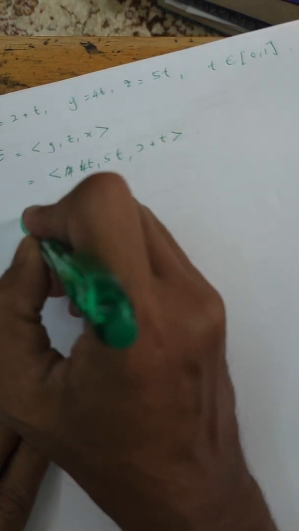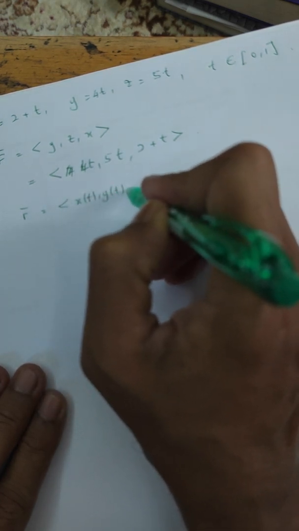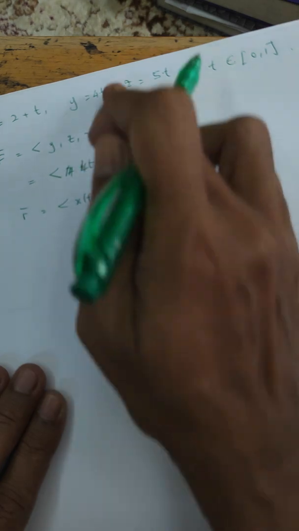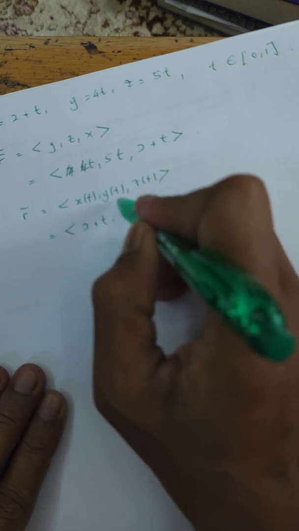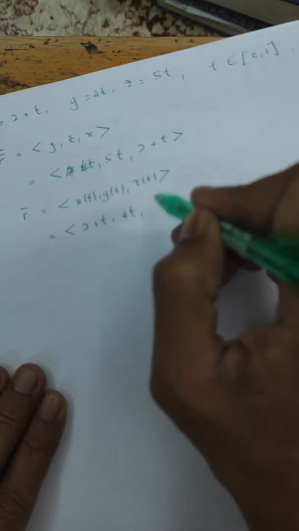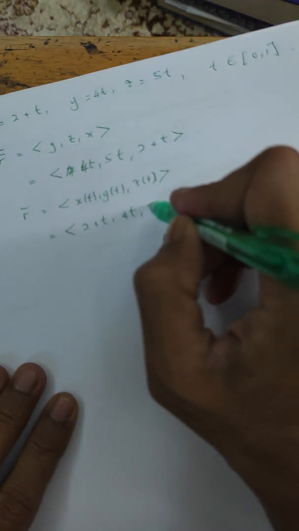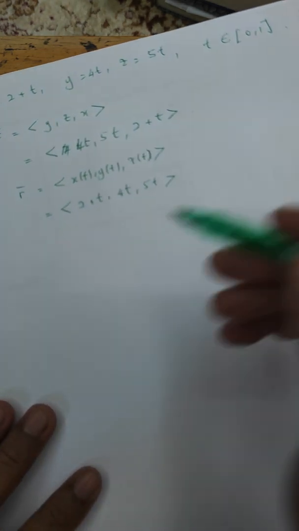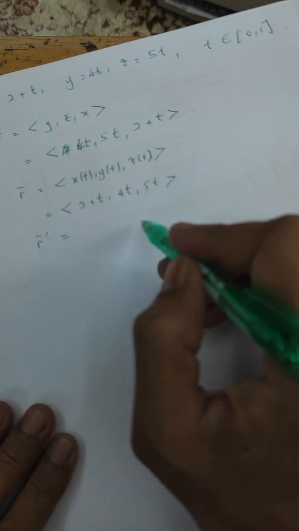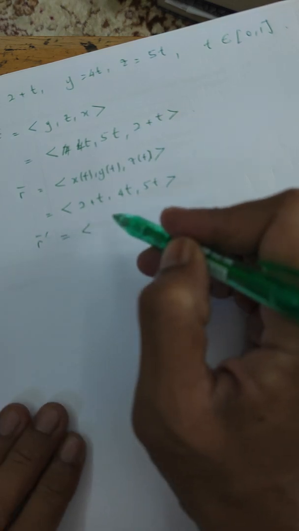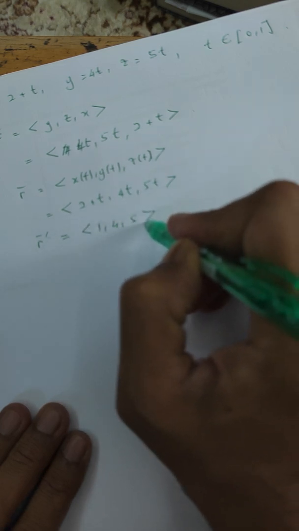Okay, and for r, your components for r are x(t), y(t), z(t). You can just put them there. So x(t) is 2 plus t, y(t) is 4t, and z(t) is 5t. So we need r prime. So just differentiate those things. That will give you 1, 4, and 5.